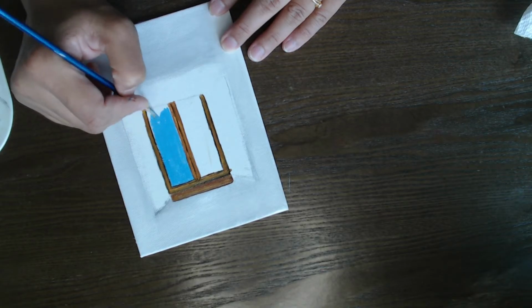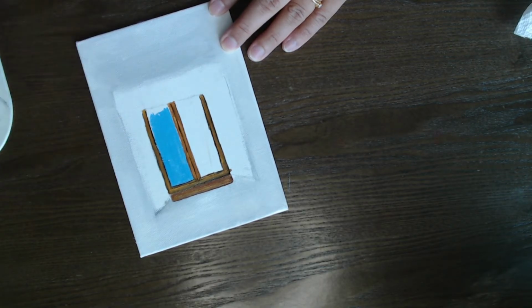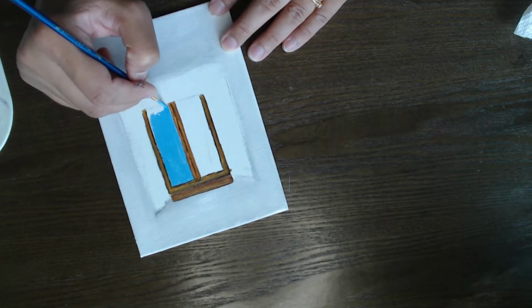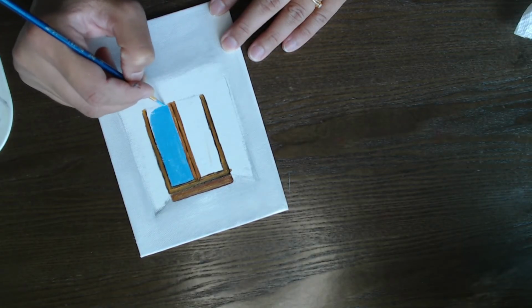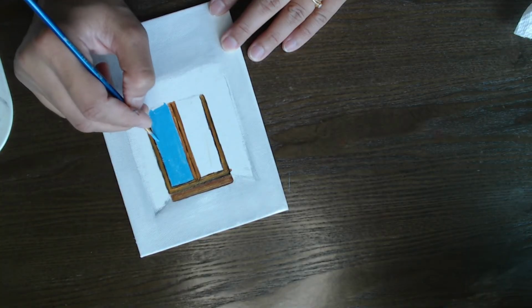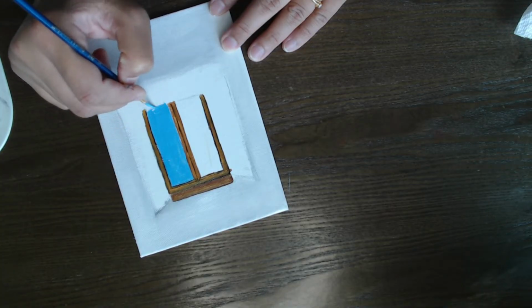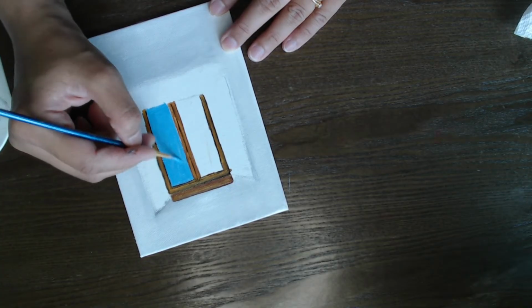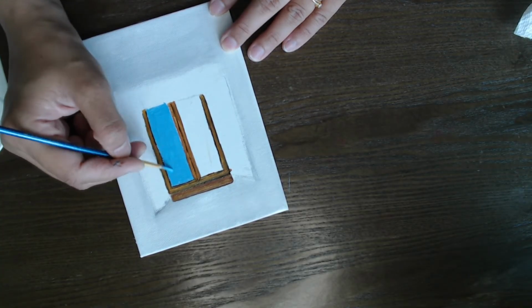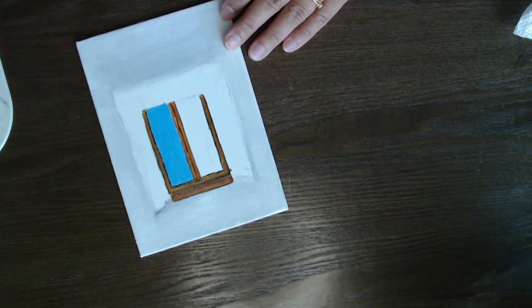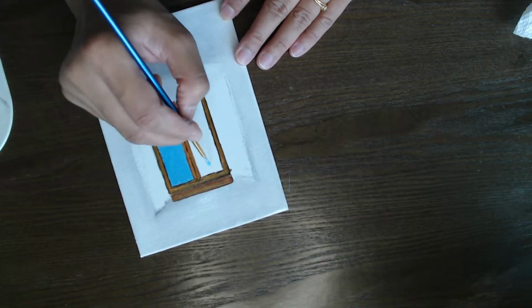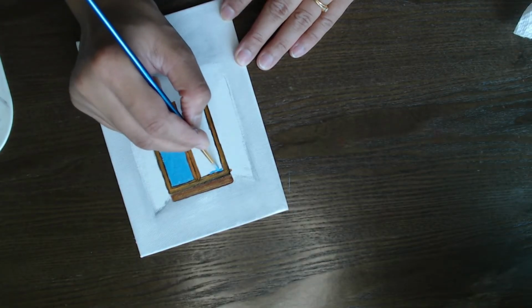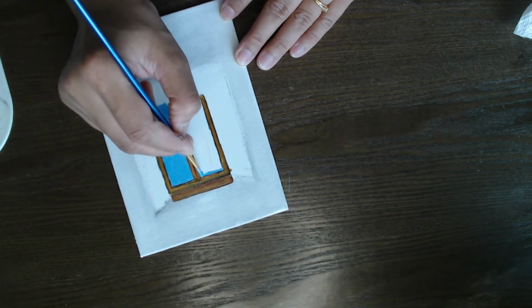Just adding blue color, which is a mix of phthalo blue and white. So usually in market we do get all colors, but I personally like mixing colors and making the shade I want.